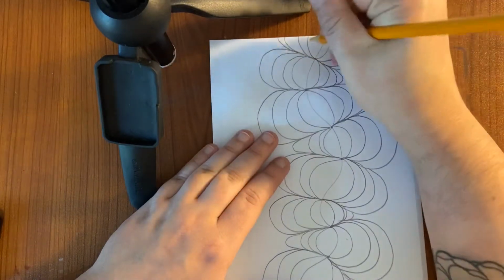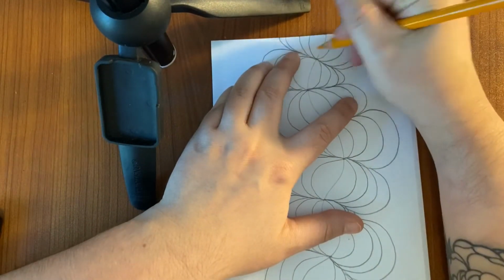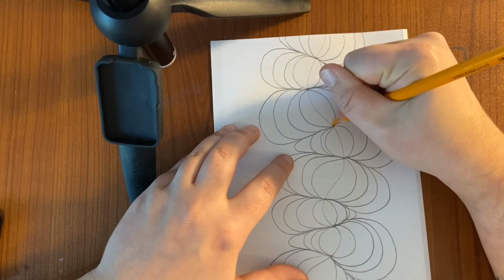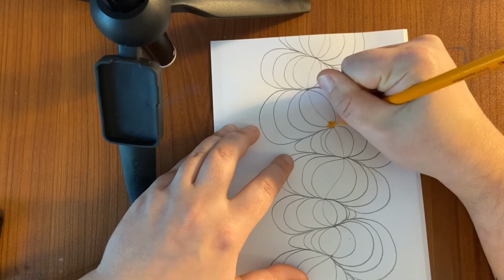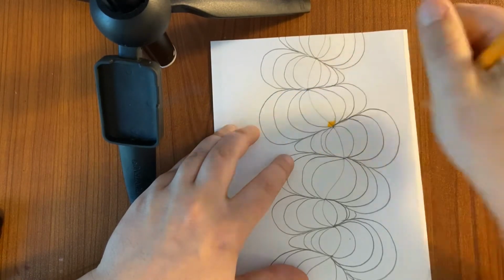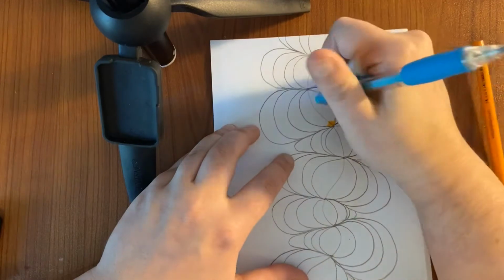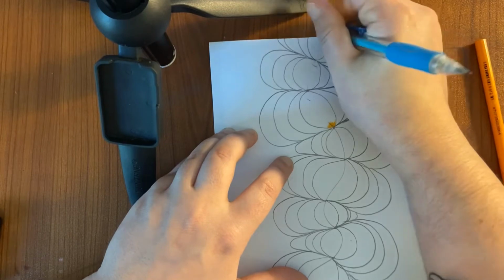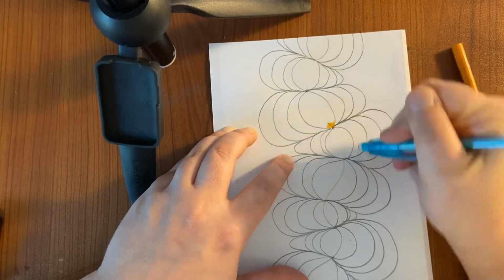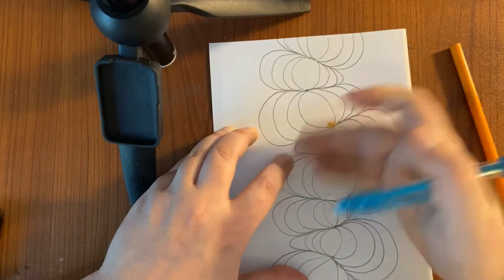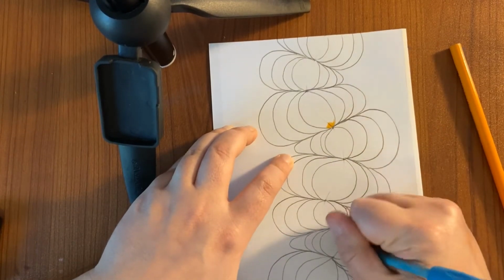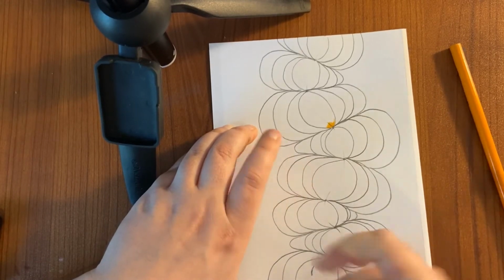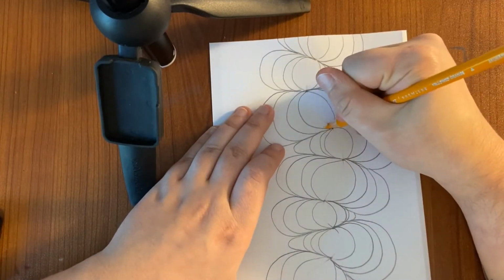I've turned my paper sideways because it's going to be easier for me to color with the paper turned. Before I start coloring too much, I actually want to erase that original wavy line that we drew across our paper. I'm erasing this line because I want the middle of each of these sections to be pretty round. Once you've erased this middle line, you're going to start coloring each of these sections in a pattern.